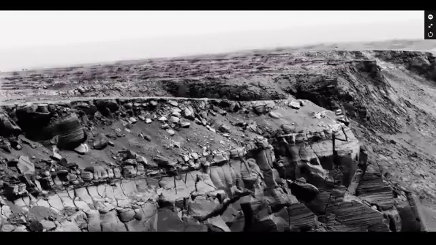And there's a round hole over here. It looks like something is coming out of it. Very interesting. Indeed, it is. Victoria Crater is indeed an interesting area that we can't get enough of.